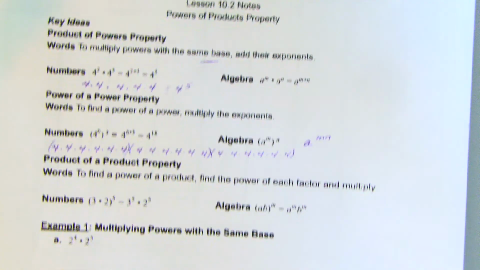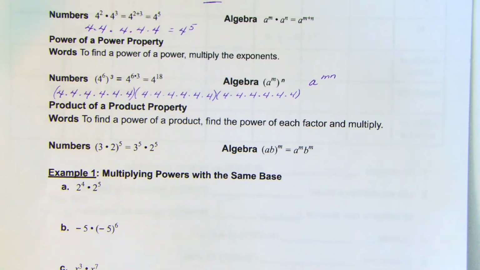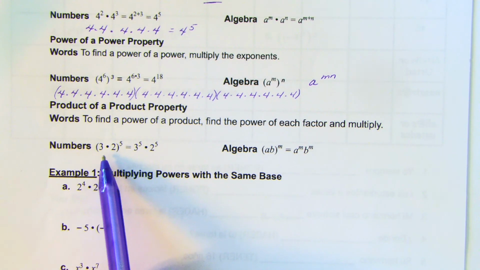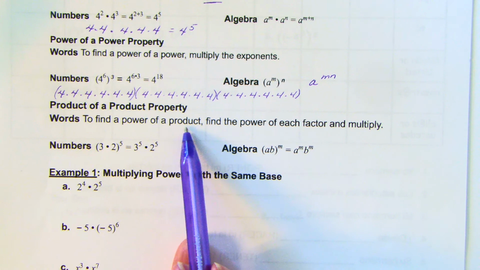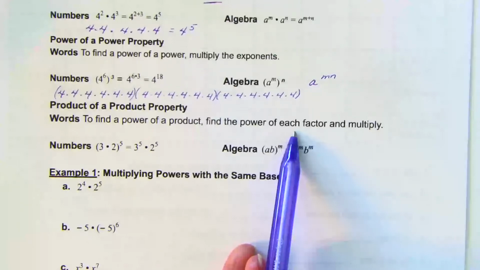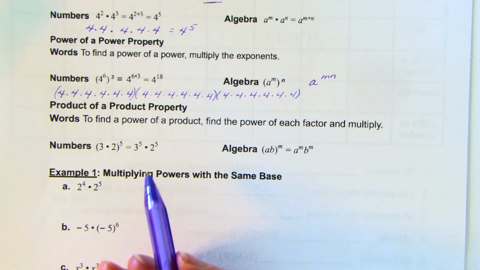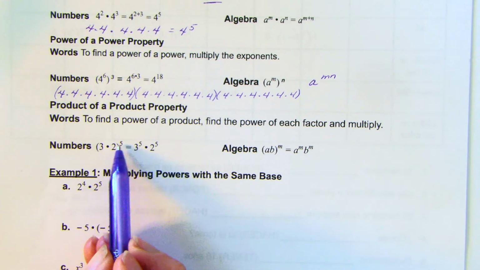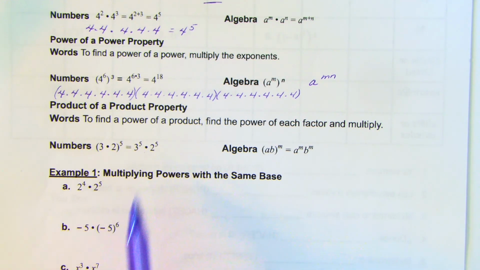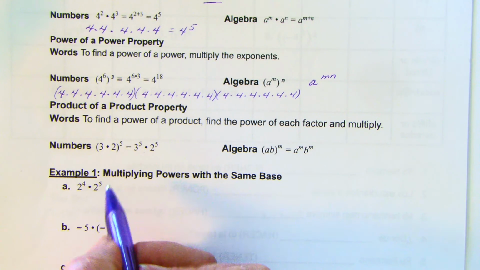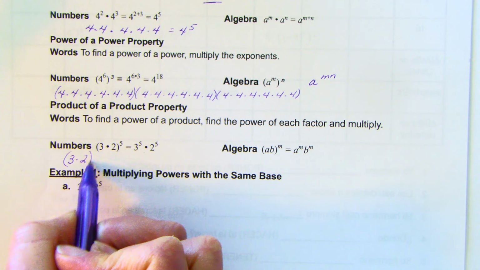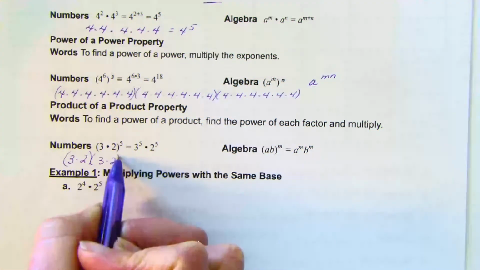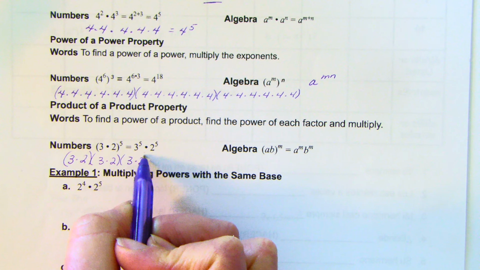Okay. And then the power of a product. To find the power of a product, you have to find the power of each factor and multiply. Right? So we're going to take 3 to the 5th and then multiply that by 2 to the 5th. If I spread this out, you can see it's 3 times 2 times 3 times 2 times 3 times 2.